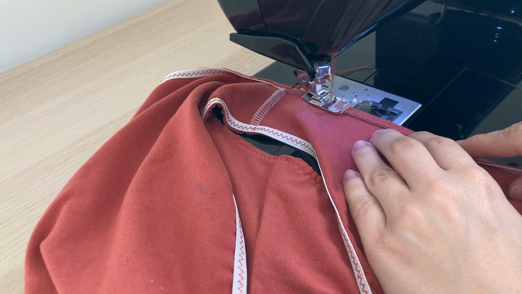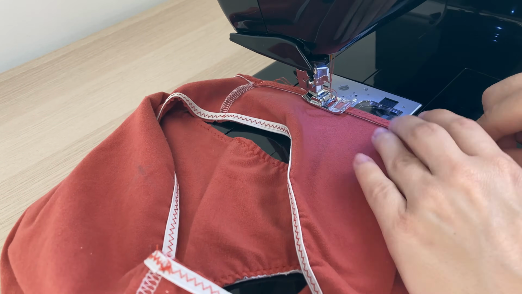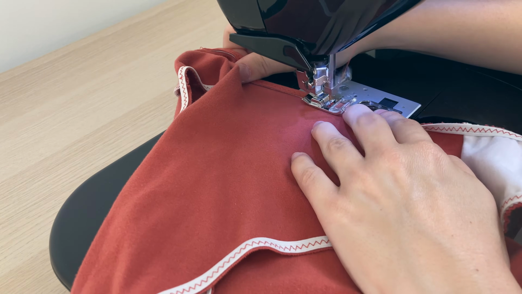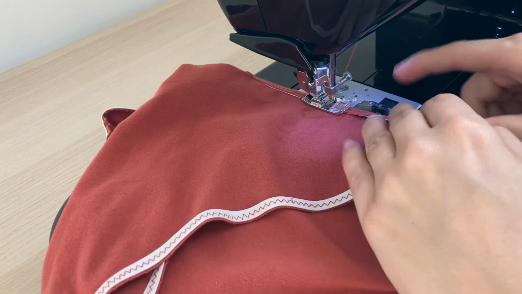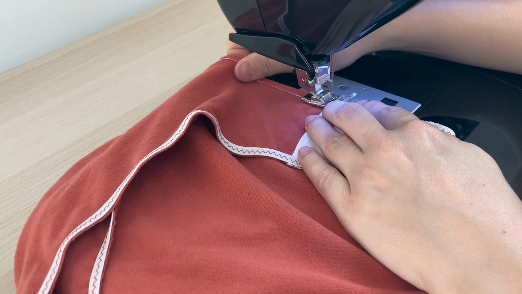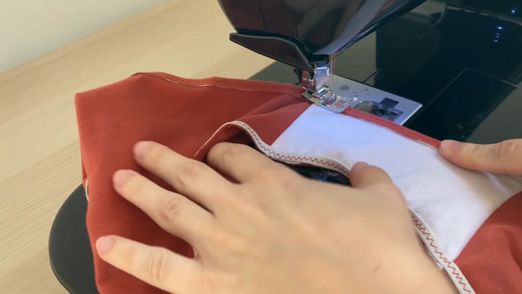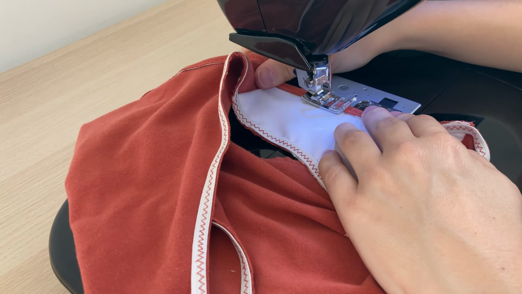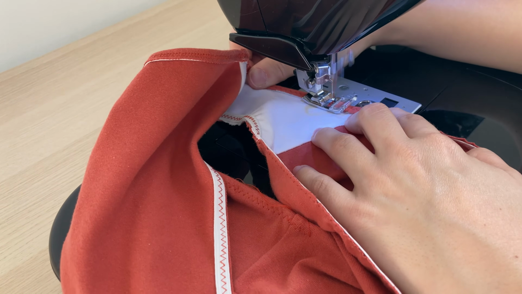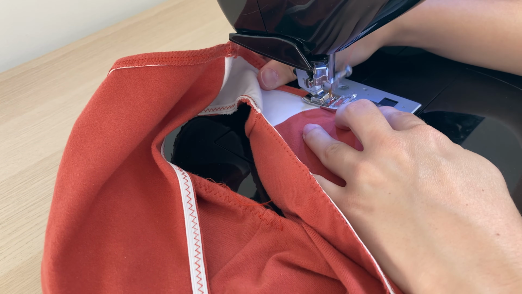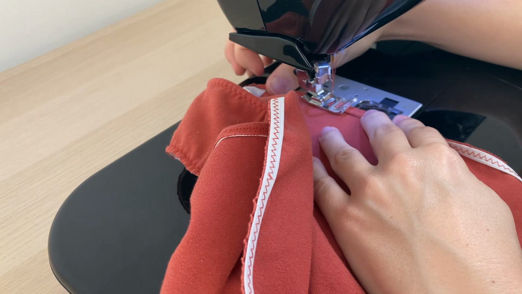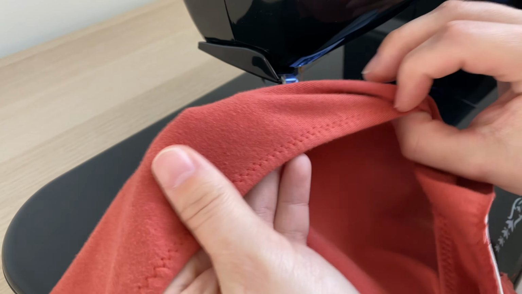Try to sew close to the inner edge of the elastic. This is how it should look.